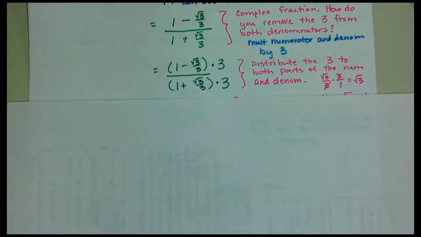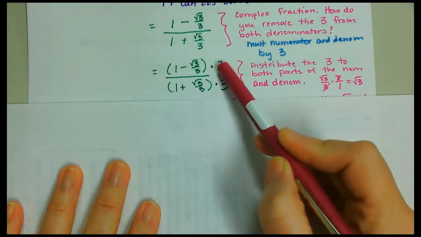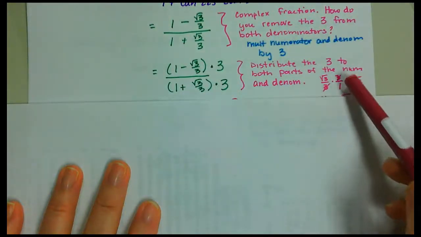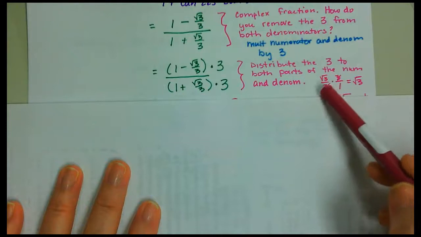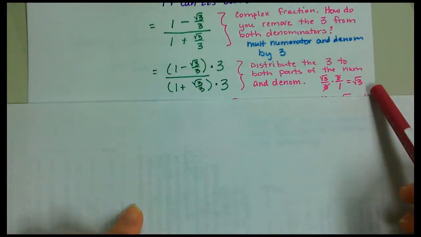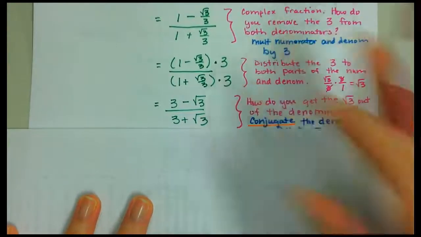Now when you do this, you have to remember that you have to distribute to both parts in the numerator and both parts in the denominator. So I have 3 times 1 is 3, and what happens when I multiply 3 times the fraction root 3 over 3? Well, this is 3 over 1, this is root 3 over 3, so these 3's are going to cancel and just leave me with root 3. And by doing that, we got rid of that extra fraction in that complex fraction and turned it into a little more normal situation. So once you do that, you end up with this result.